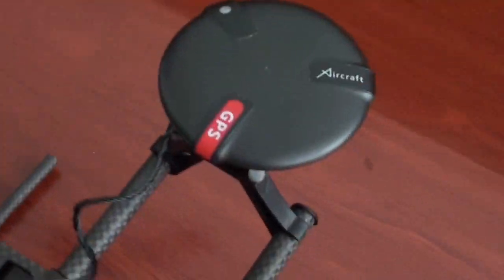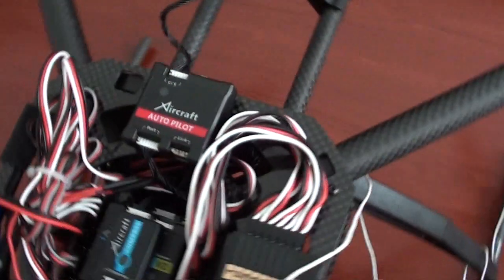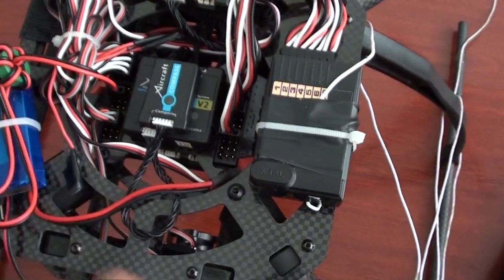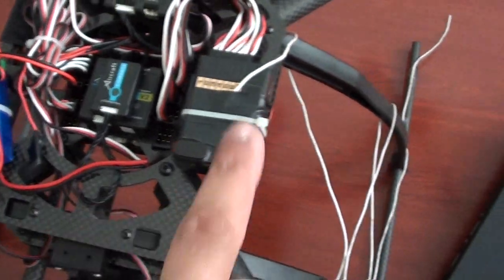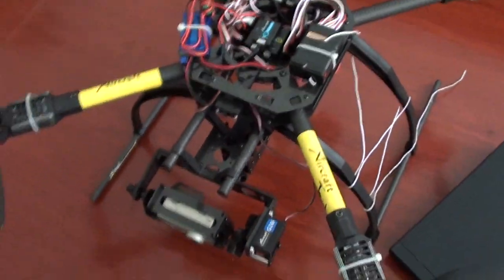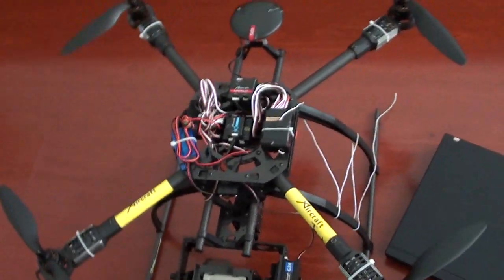But for now, you can see GPS is mounted at the back side, autopilot here, compass, AHRS, flight controller, my receiver, and UBEC, on-off button. So everything is set.